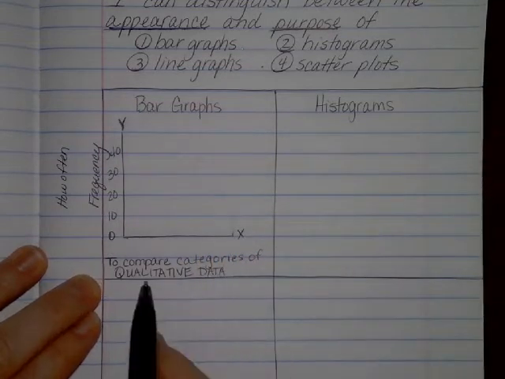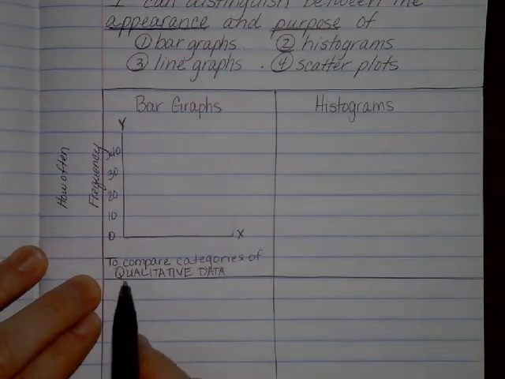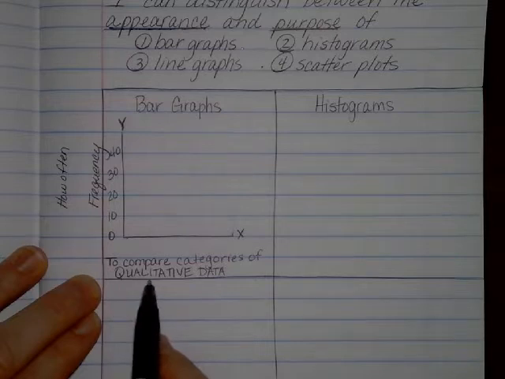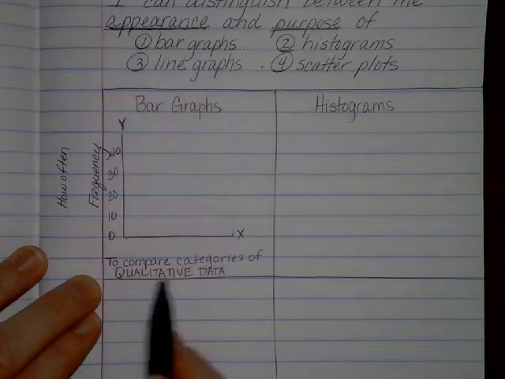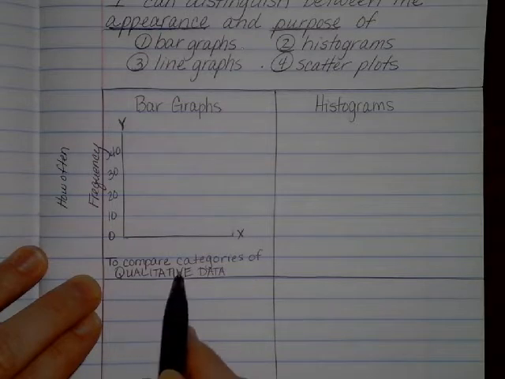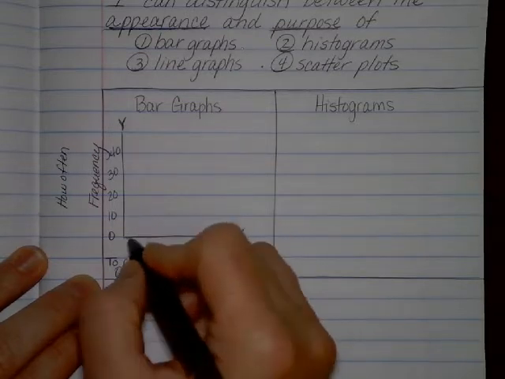So categories of qualitative data. We'll get into this word a little bit more. We'll review. It means the qualities or features or characteristics of something. So these are just categories that could describe something.